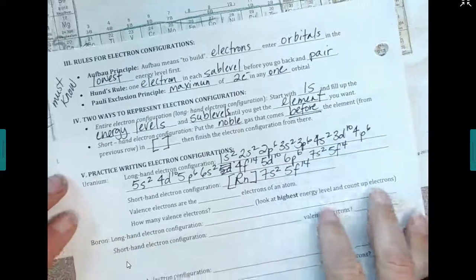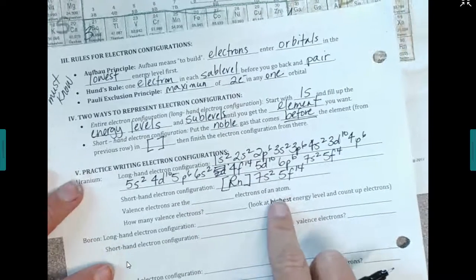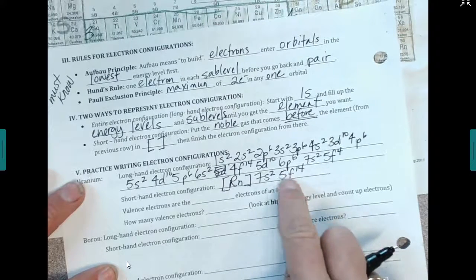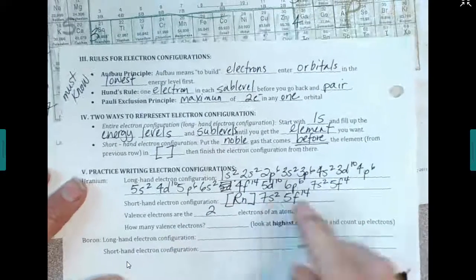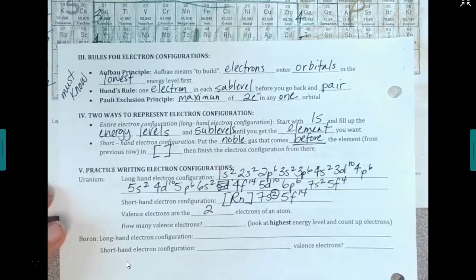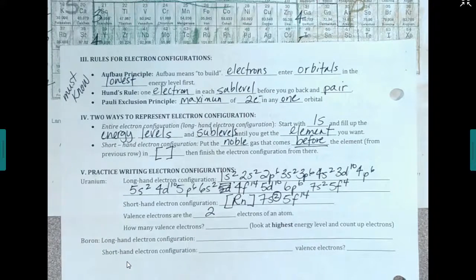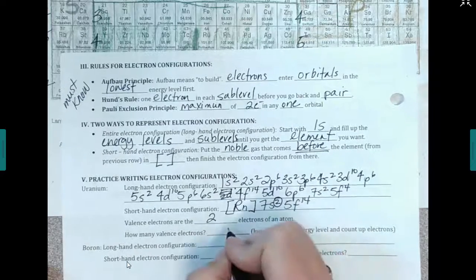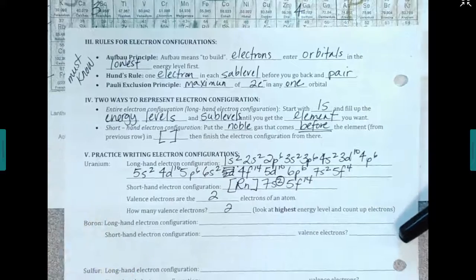So how many valence electrons are in here? These are, remember, energy level 5, so these are not valence electrons. This is going to be 2 valence electrons from this s block right here. Then how many valence electrons? Look at the highest energy level and count up. We'll just write that. So we're going to have 2. All right, so then I want you to try boron, sulfur, and iron, and we'll go over it in class.